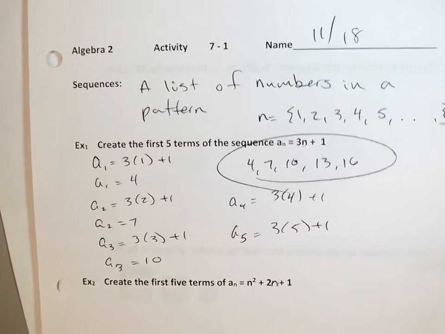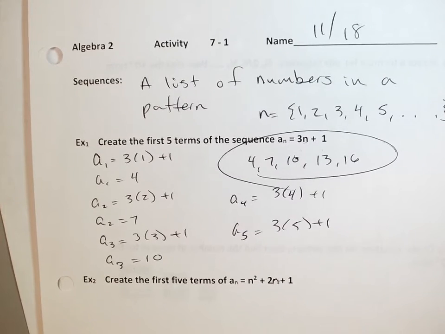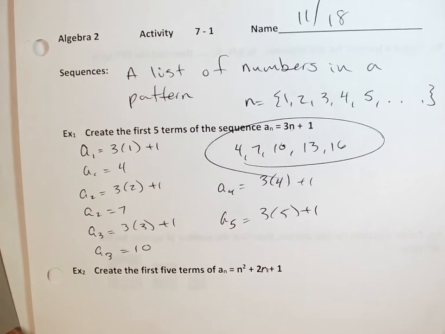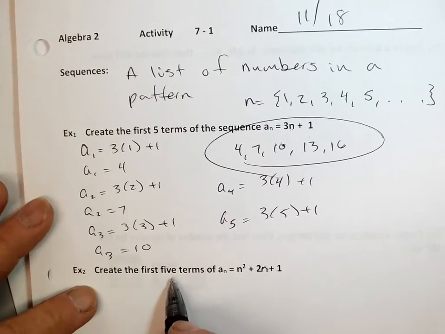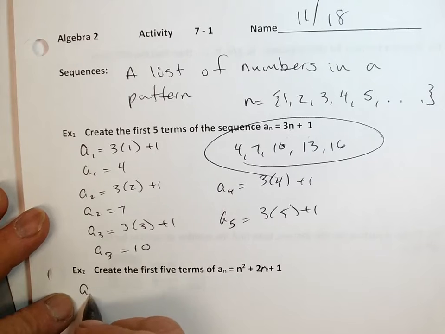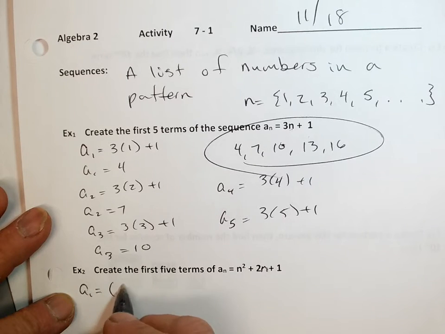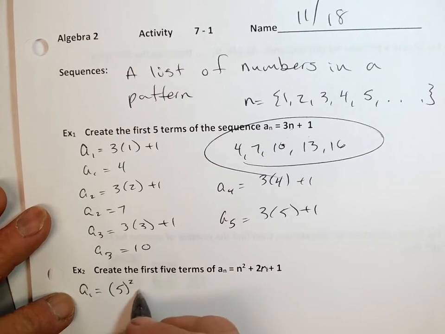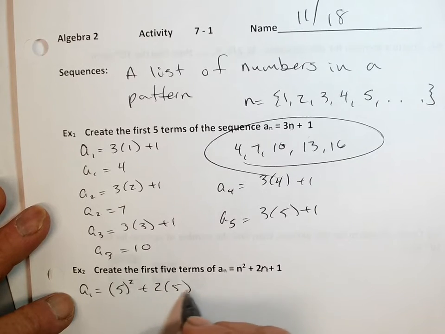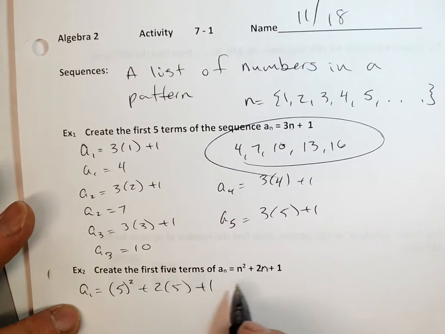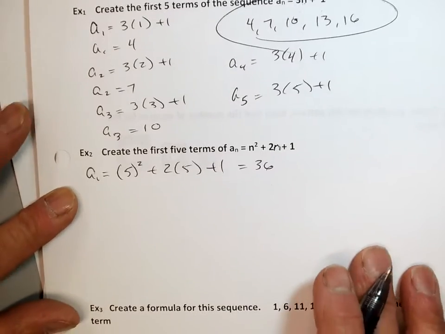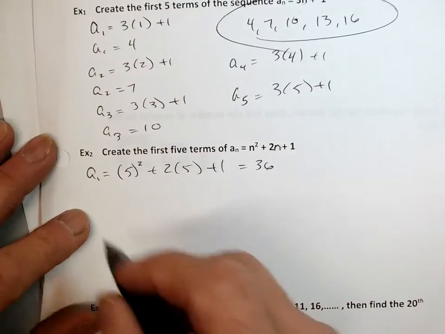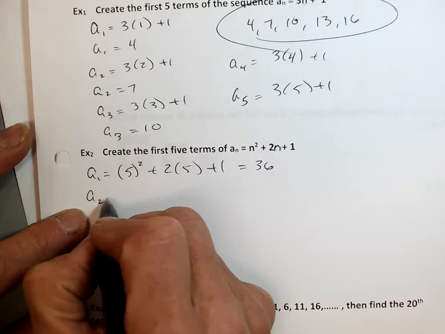Example 2, okay? n squared plus 2n plus 1. Okay, so let's see. We're going to plug in the first 5 terms. We'll go A1 is going to be 5 squared plus 2 times 5 plus 1. Okay? 25 plus 10 is 35, 36. Okay? How's that? Now I might need a calculator to do some of these. I can do that. A2, just plug it in.